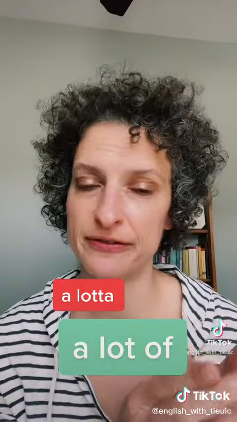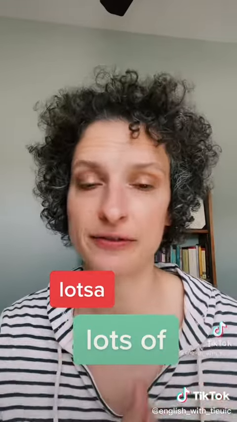Hey everyone, today I want to talk about two reductions. The first reduction is a lotta. A lotta is a reduction of the phrase a lot of. And the other reduction that I want to talk about today is lotsa. And lotsa is a reduction of the phrase lots of.